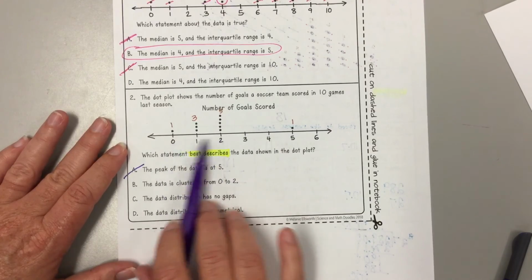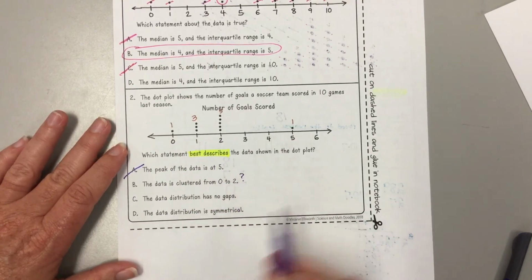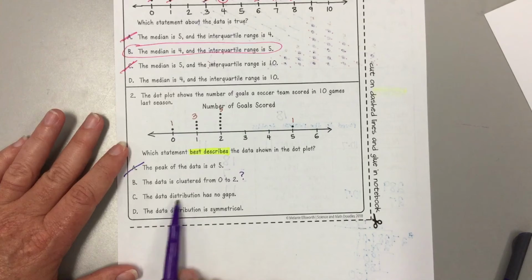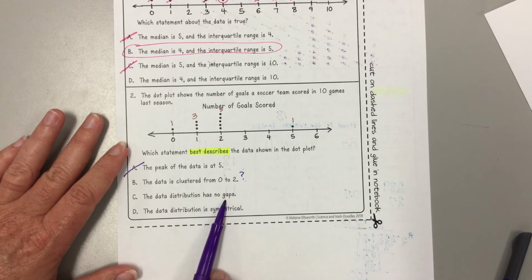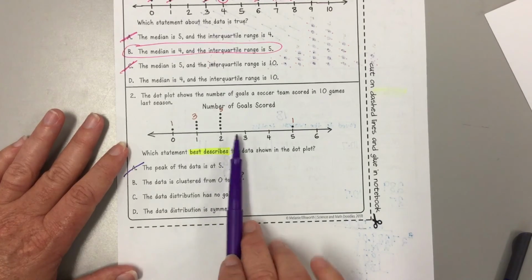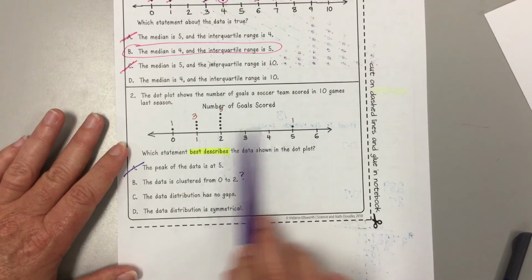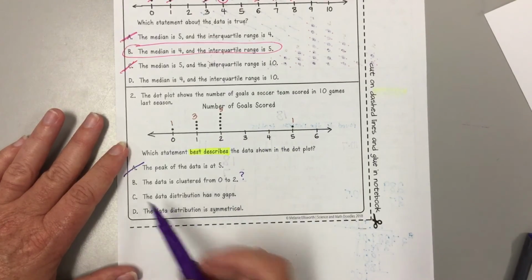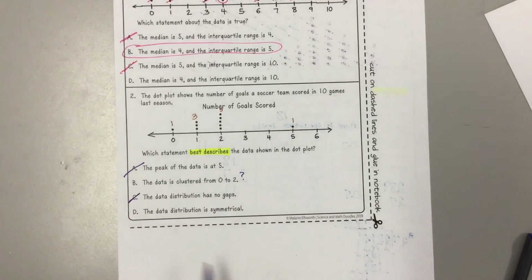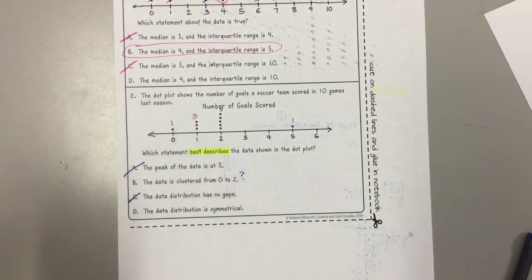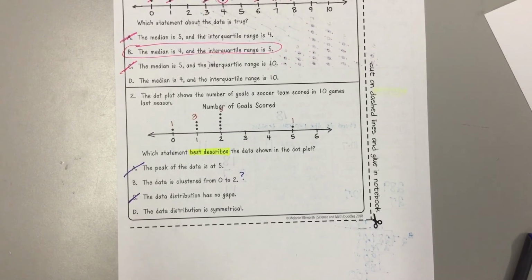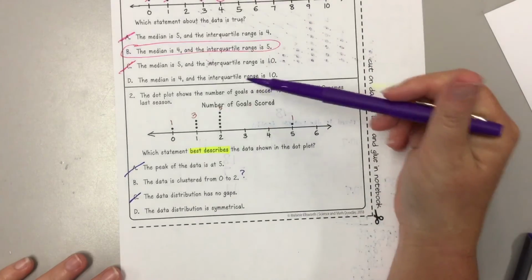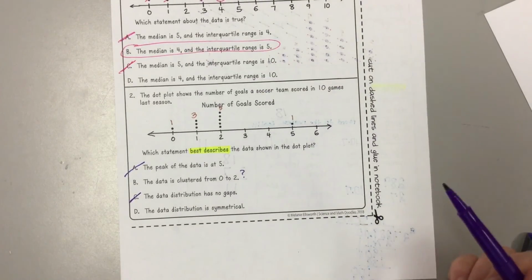All right. Not really sure. I'm going to put a question mark on that. Come back to it. The data distribution has no gaps. It does have some gaps. 3 and 4 have nothing, right? So it does have some gaps. Data distribution is symmetrical. What does symmetrical mean? Means that if I cut right down the middle, it's about the same on both sides. If I cut this right down the middle, is it going to be the same on both sides?